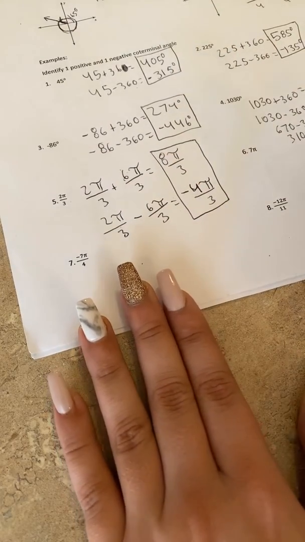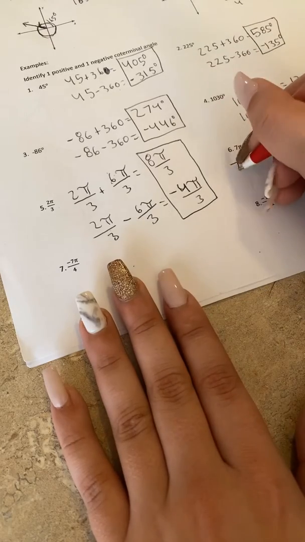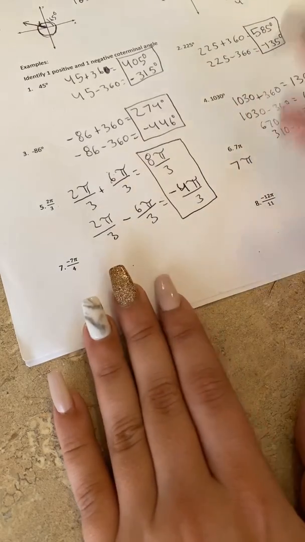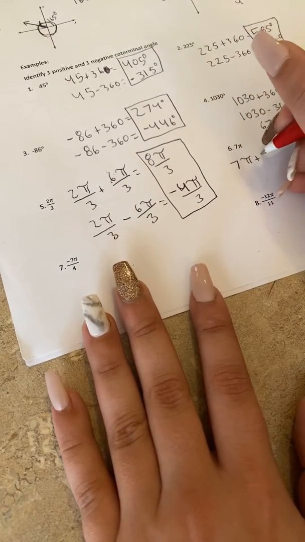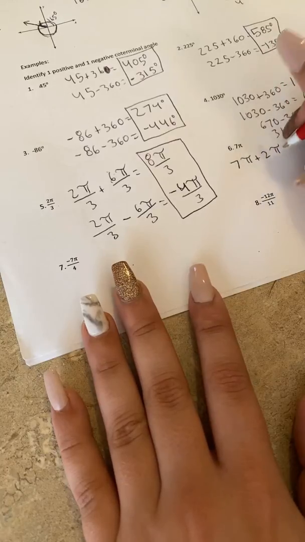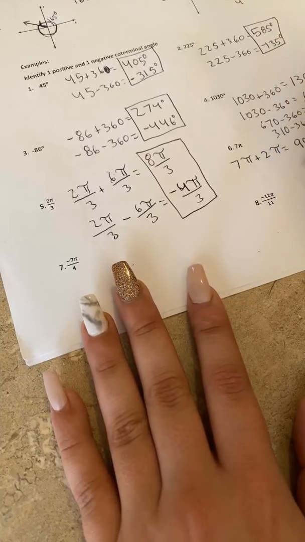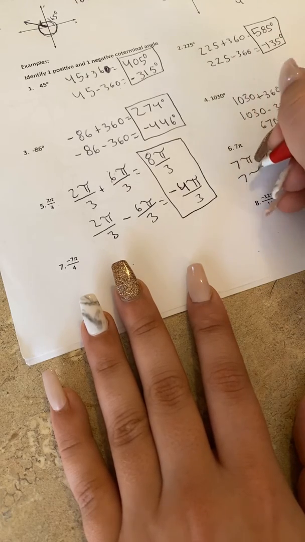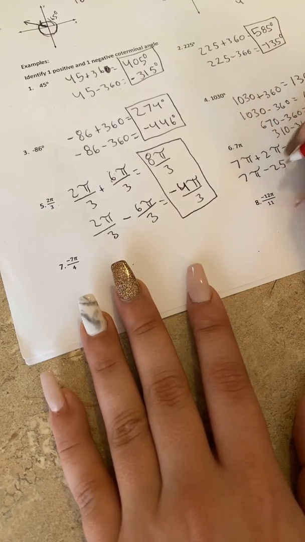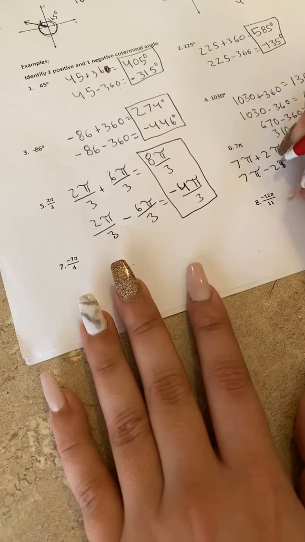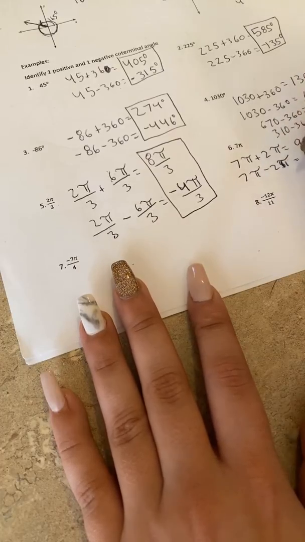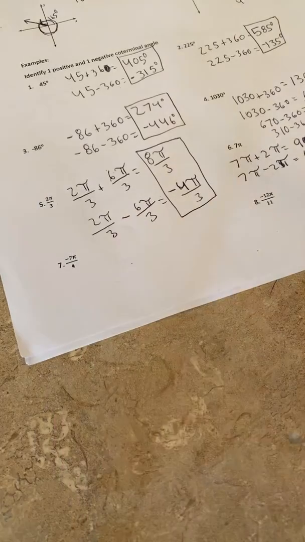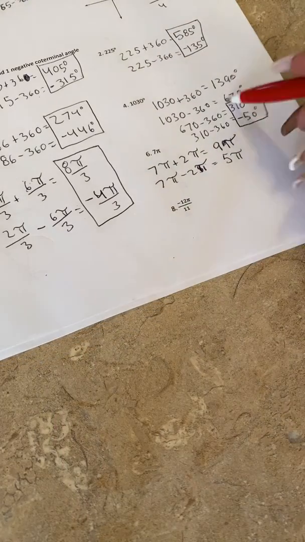Okay? Now with a question like number 6, where I have 7 pi, there is no denominator, so we're good. All we have to do is add and subtract 2 pi. So 7 pi plus 2 pi gives me 9 pi. 7 pi minus 2 pi gives me 5 pi. Again, just like we had at number 4.